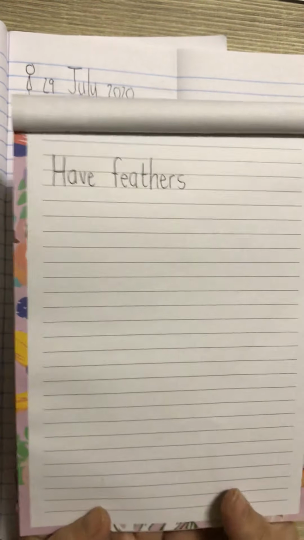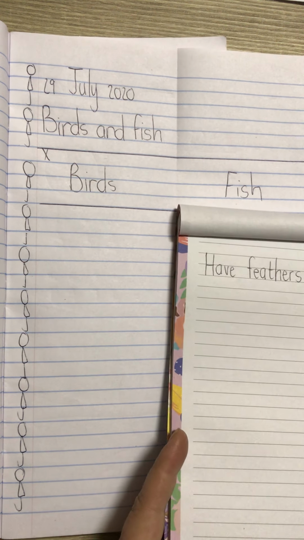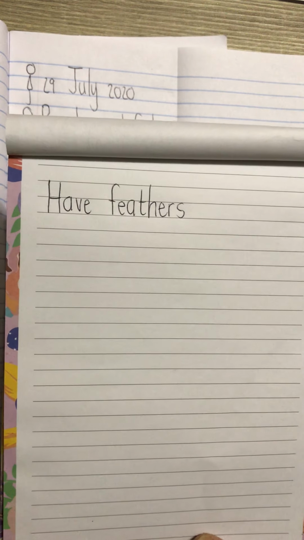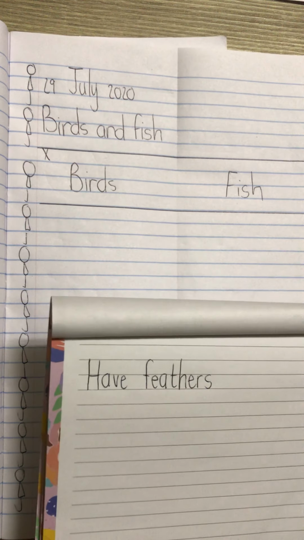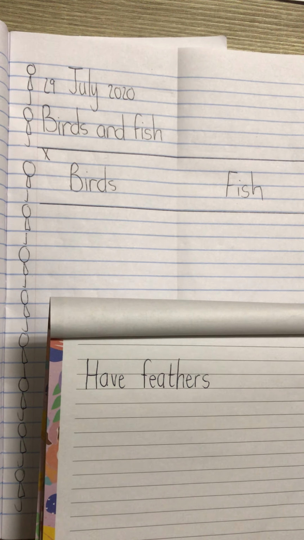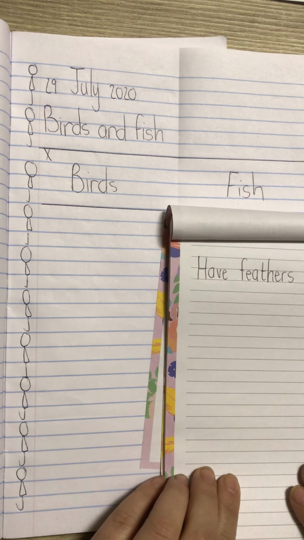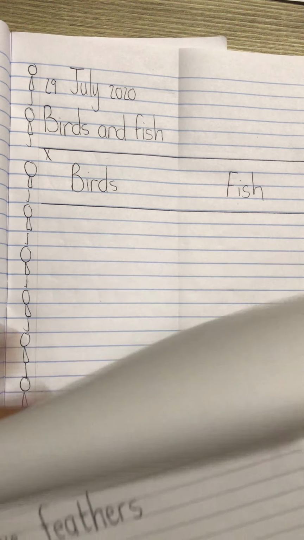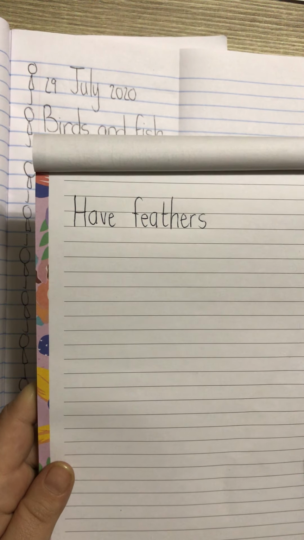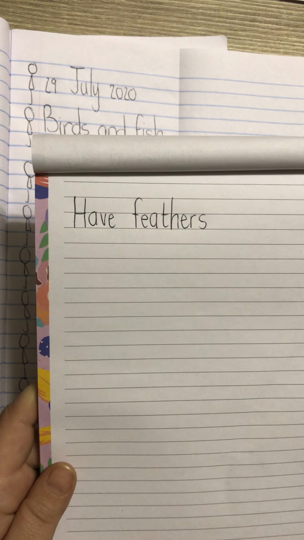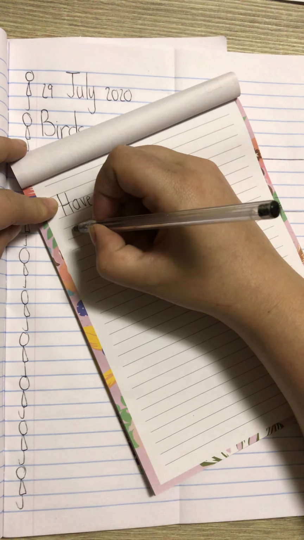So have feathers. This is the sentence that you write either under your birds or under your fish. Which one has feathers? Write the sentence under the correct column. Pause the video and write this underneath one of those. Next one.